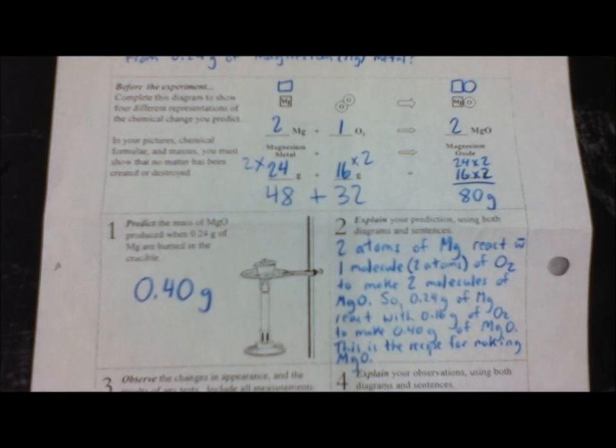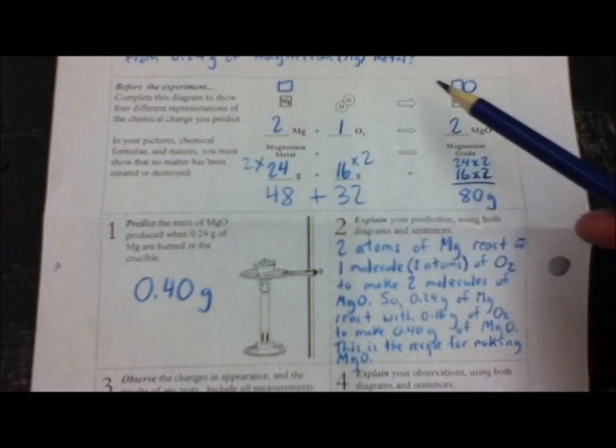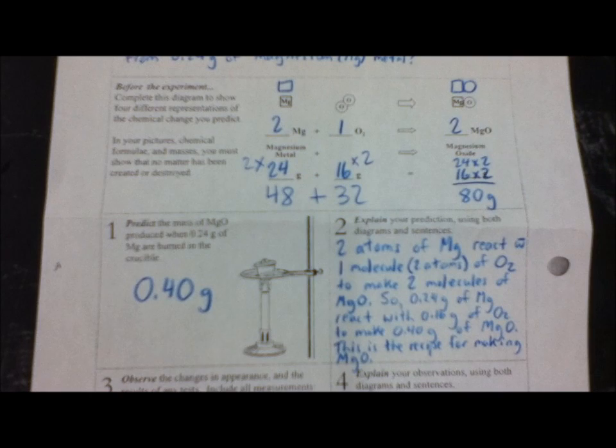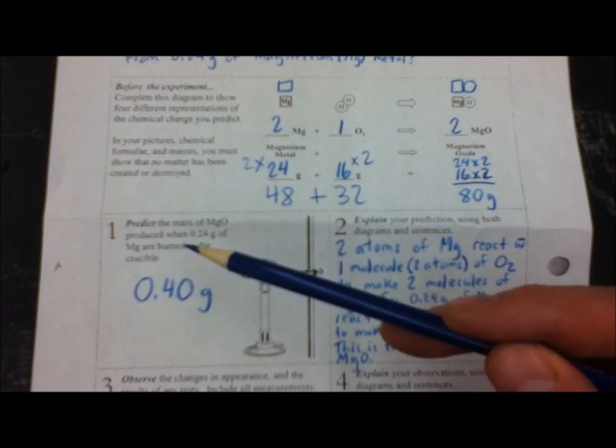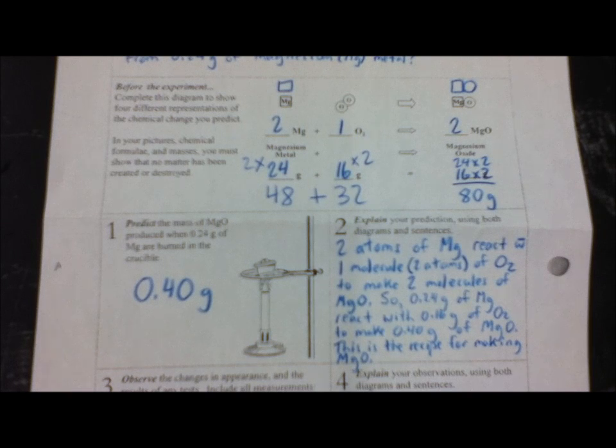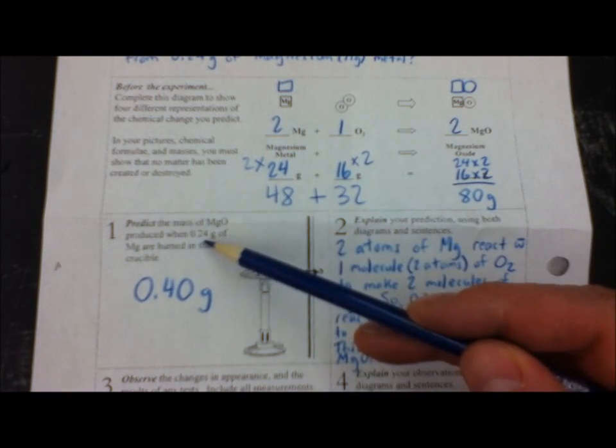Alright, this is the second video, synthesis of magnesium oxide. Now we're going to do some predictions using the balanced equations that we worked with in the previous video. So we have to predict in this box over here what mass of magnesium oxide is going to be produced from 0.24 grams of magnesium.